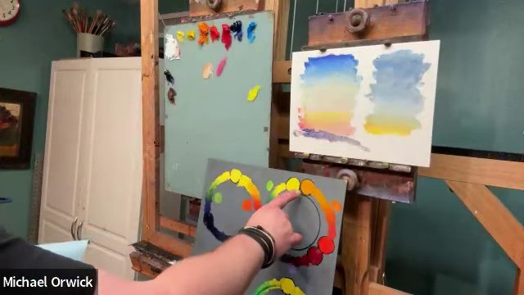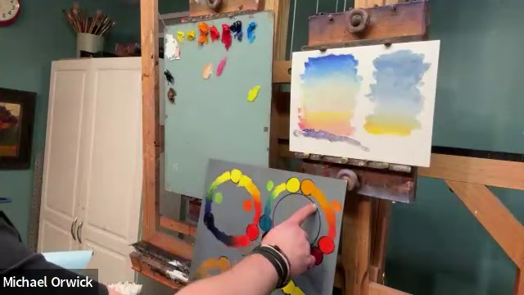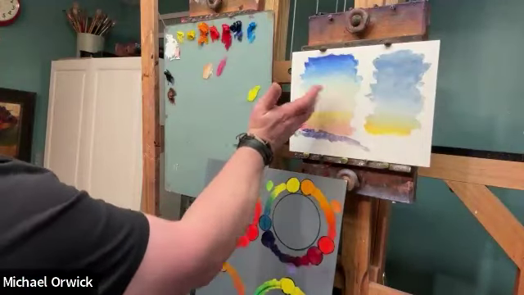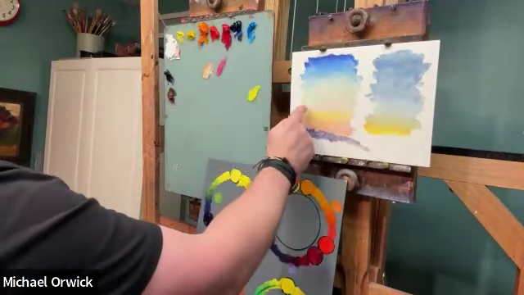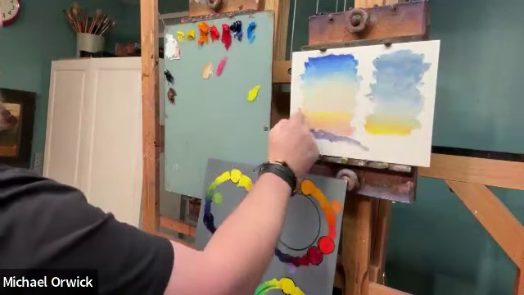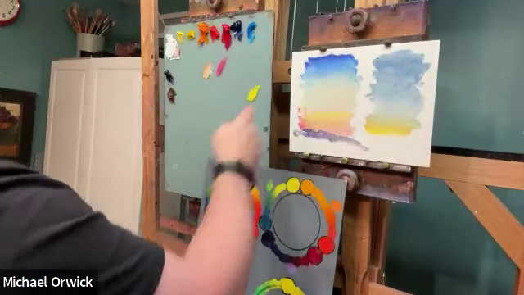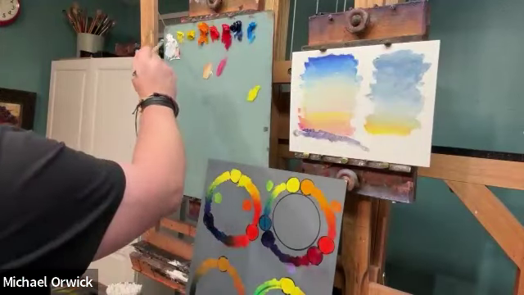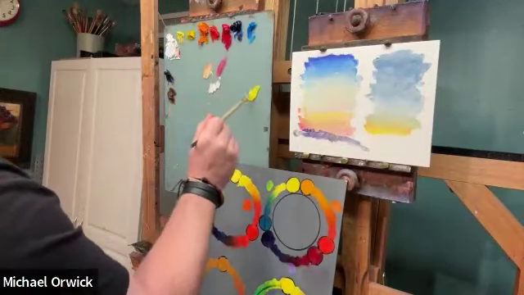Looking at our color wheel, we're going to watch this transition, but we are going to be aware of the color transitions as we go up and how they lighten.